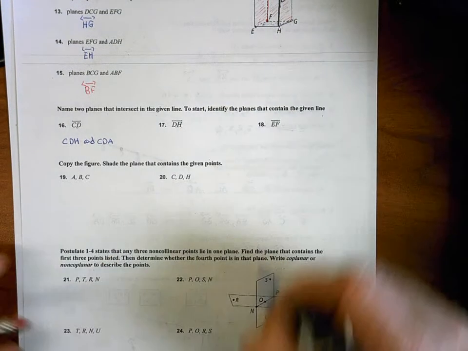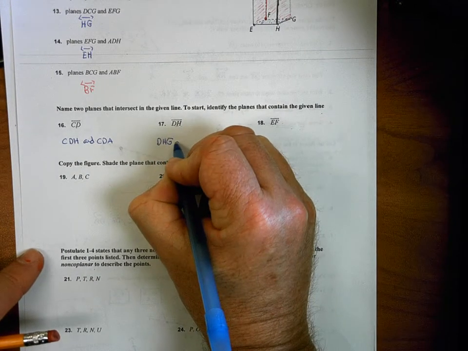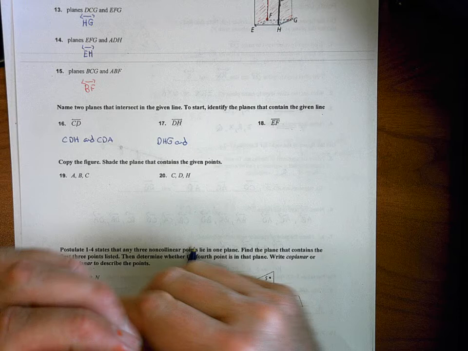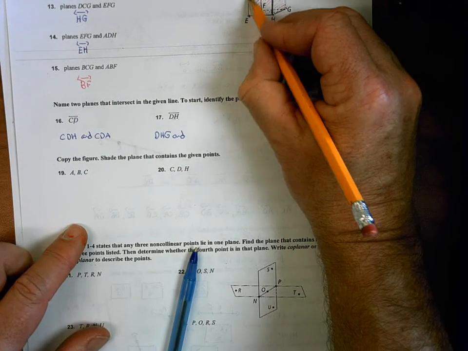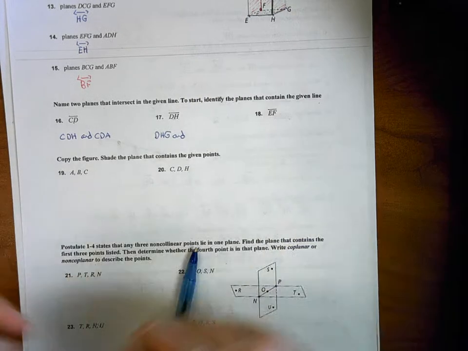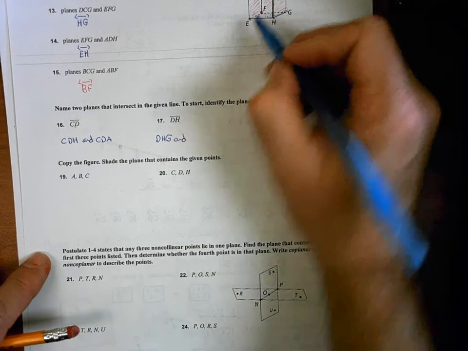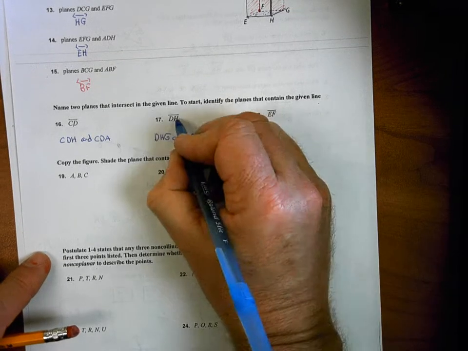So how about DHG? So plane DHG, and the other plane that has line DH on it is going to be this plane right here. So that would be DH, and then I could use E or A. So how about DHE? So those could be two planes that we have that intersect at line DH.